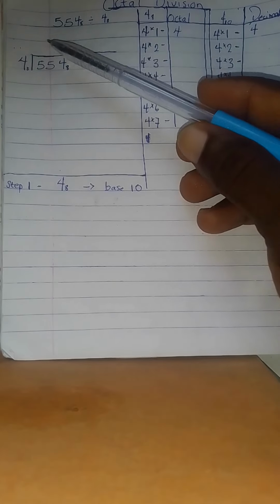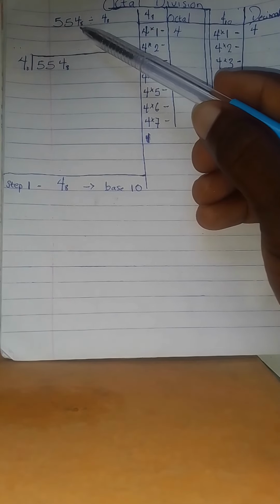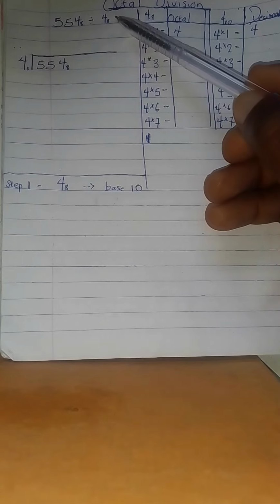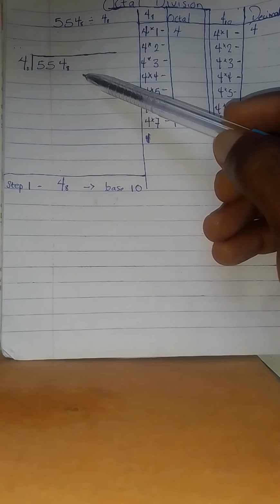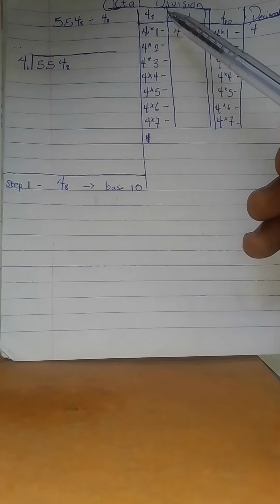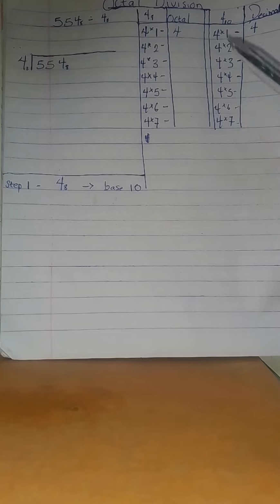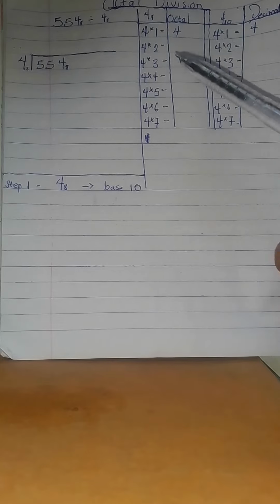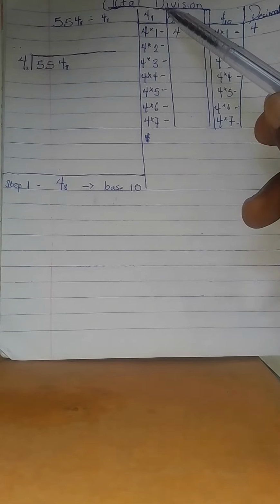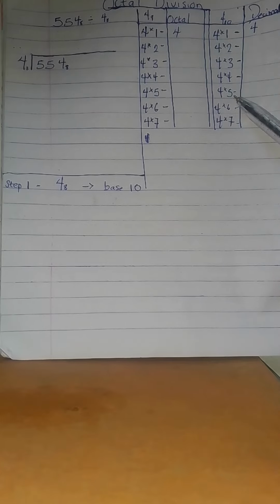So I have a question: 554 base 8 divided by 4 base 8. Now the first thing to do is to create a table. You create your table of octal and you create a table for decimal because you're going to be needing it. So it will really help a lot. Create the table of octal, create the table for decimal.